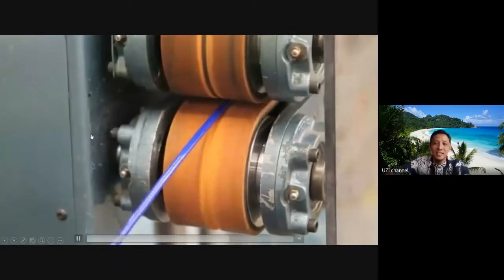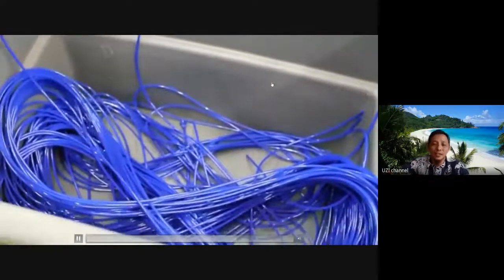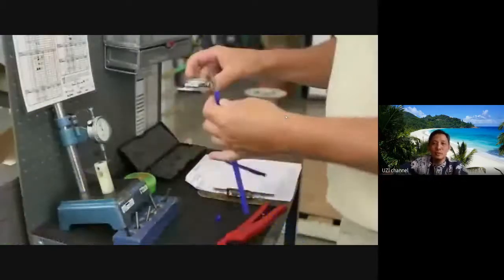This is like the conveyor to control the size distribution.